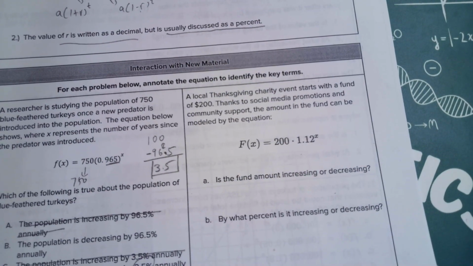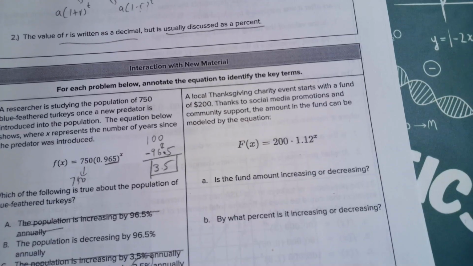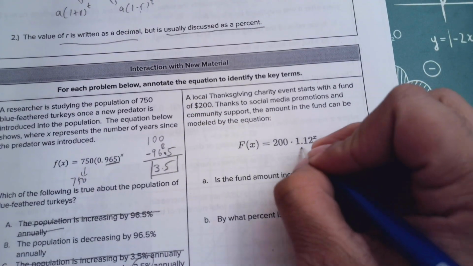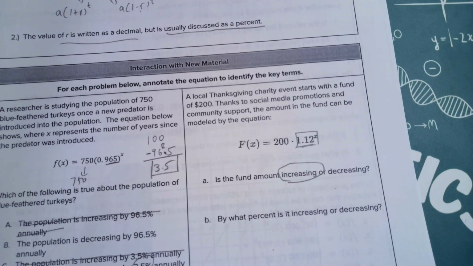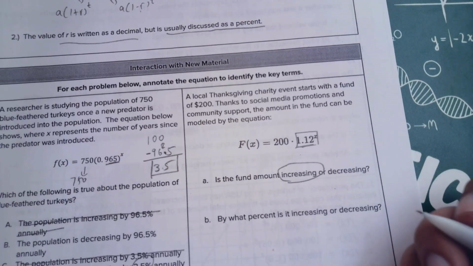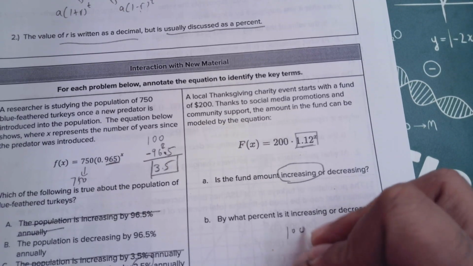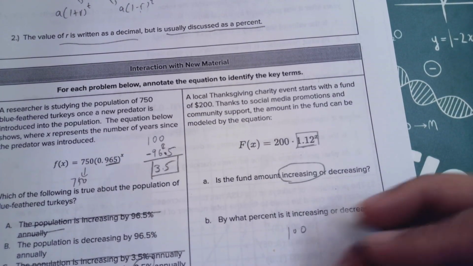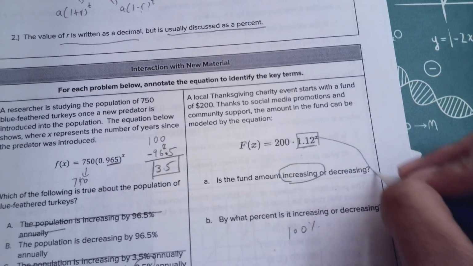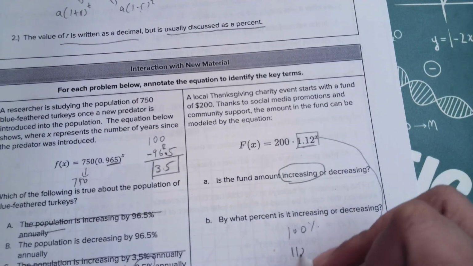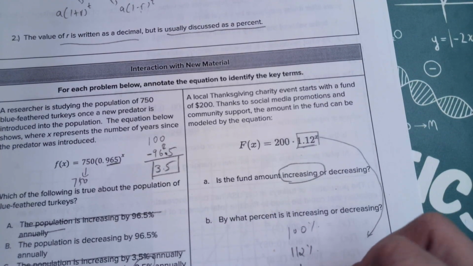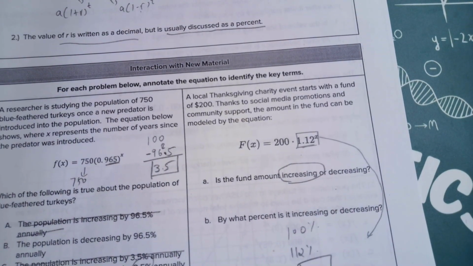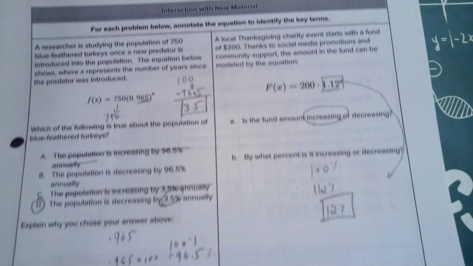Now, let's do the second one. Is the fund amount increasing or decreasing? Since this is greater than 1, it is increasing. By what percent is it increasing? You can apply the same logic. Your starting point is always going to be 100%. Now, what is your new amount? It's 112%. How much did you increase by? 12%. You're increasing 12% every year.